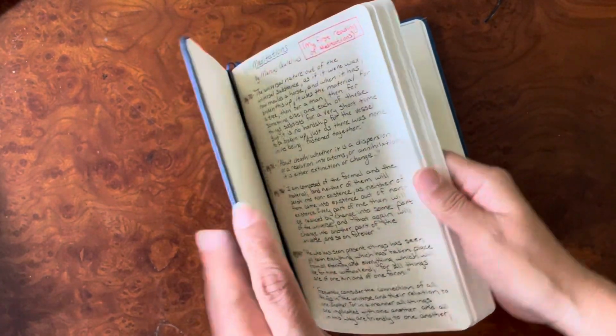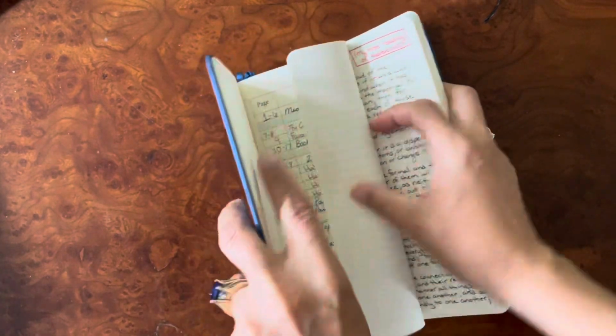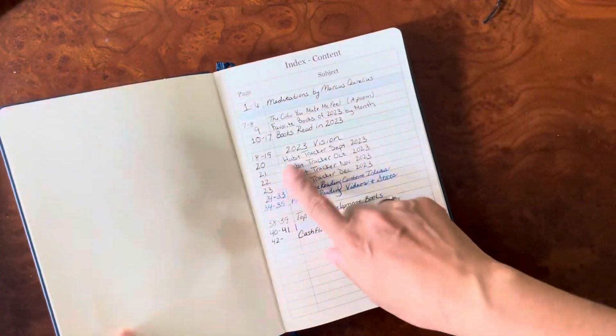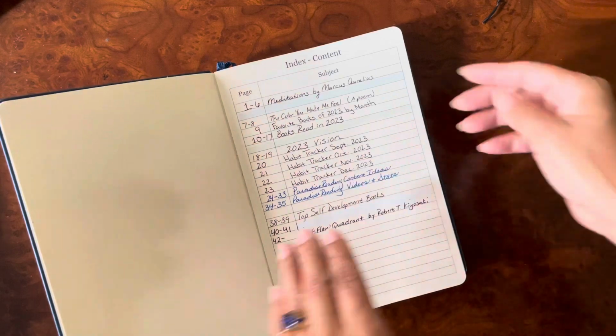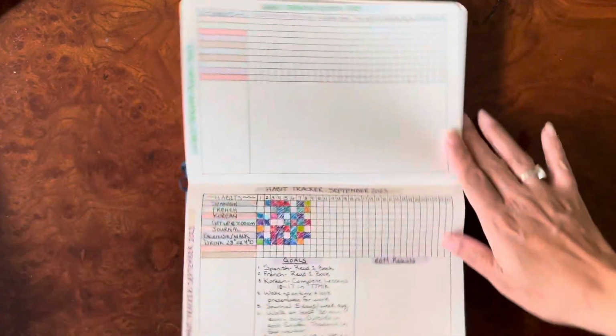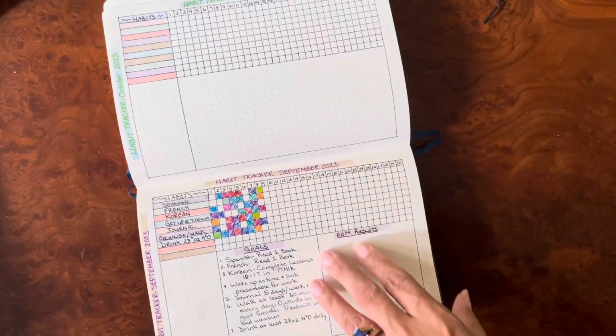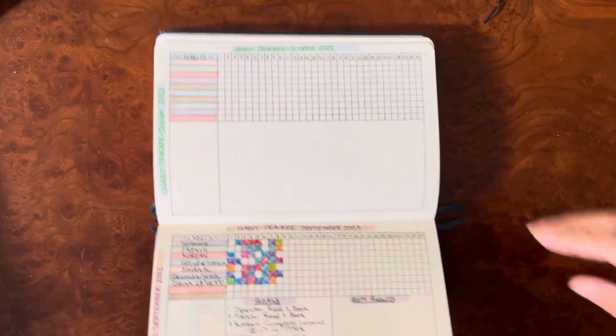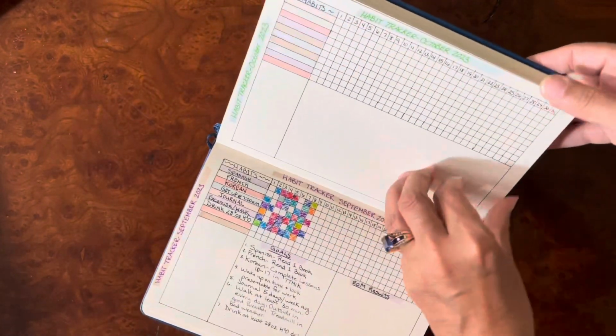Where's my, hold on, see, going straight to my index, habit tracker for September is page 20. So yeah, here's my habit tracker so far. And I mean, these books can just do so much.